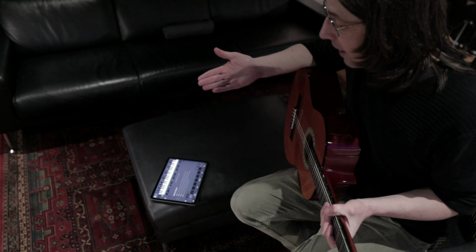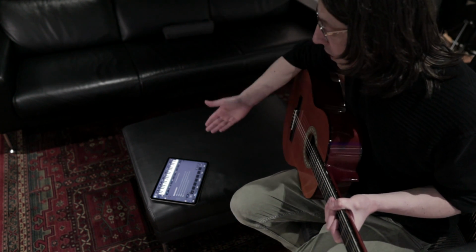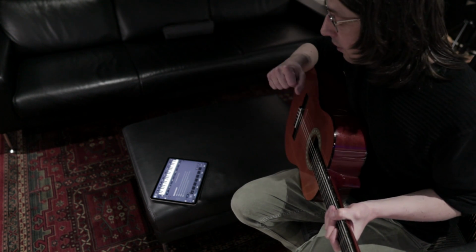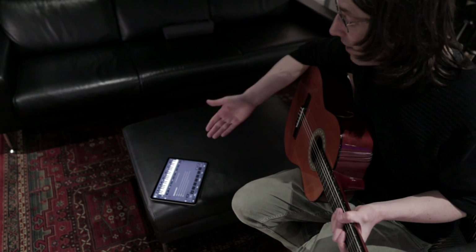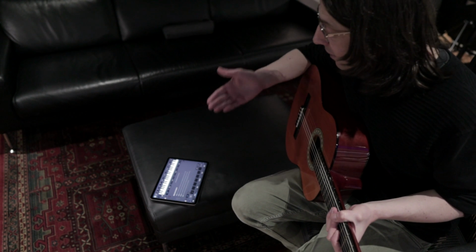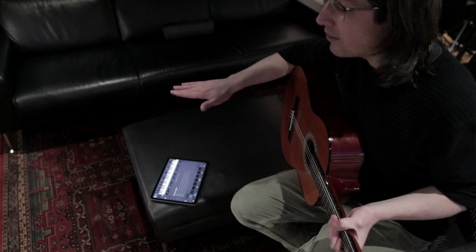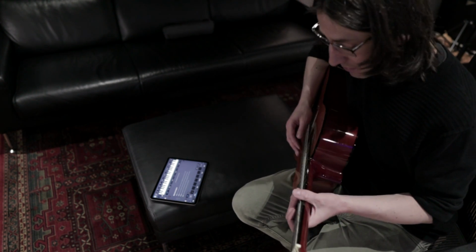So one of the great things about Scalar is that the audio detection works just as well on the iPad app as it does on the desktop. So if you find yourself with just an acoustic guitar and an iPad, you can simply play your guitar into the iPad's microphone and work exactly the same as you would on the desktop app.